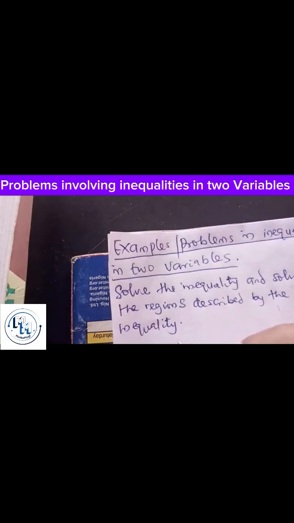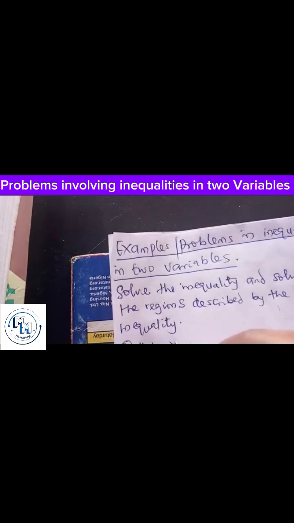Okay, now this inequality. Now I have 4x minus y less than or equal to 8.